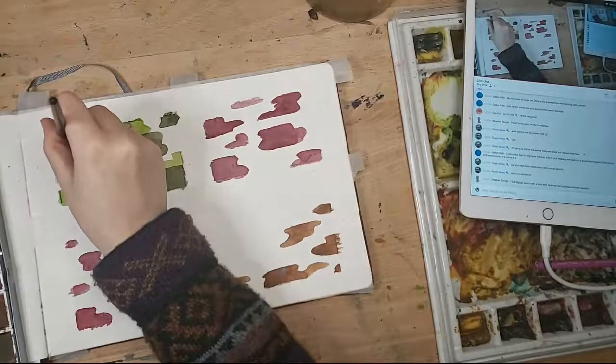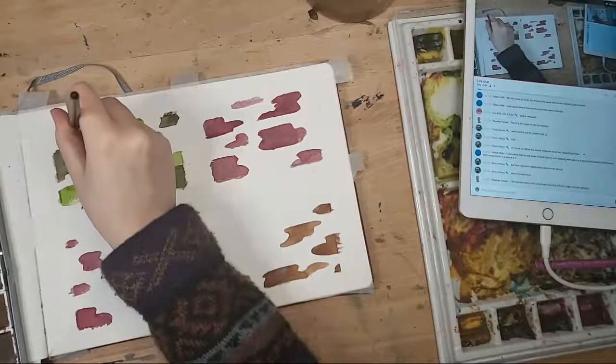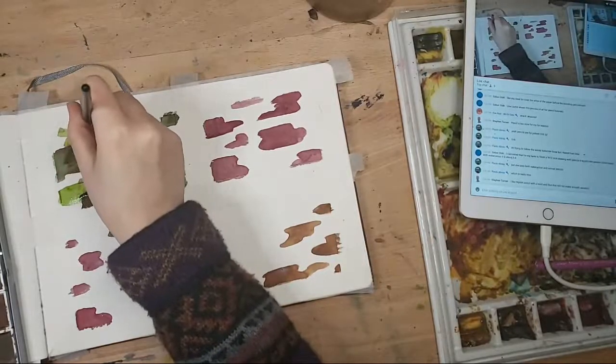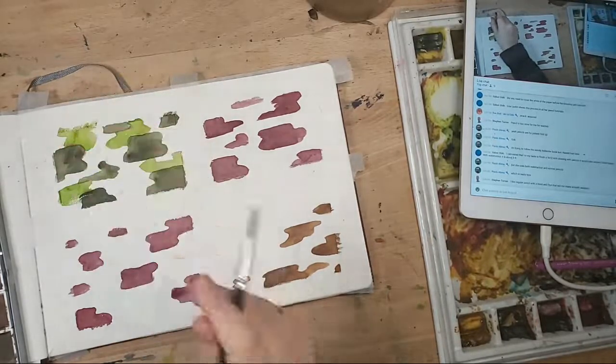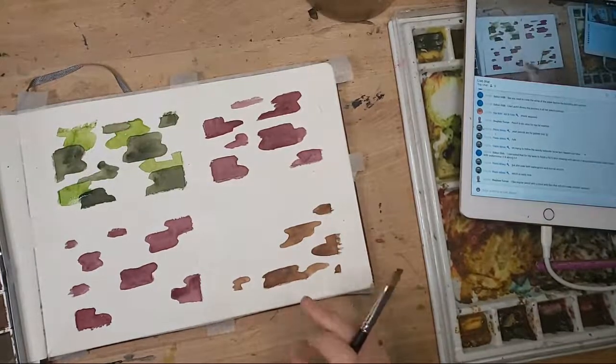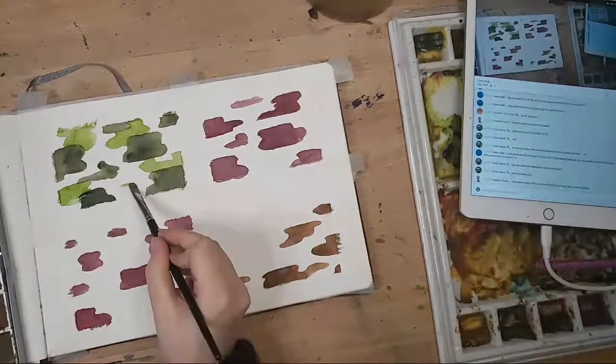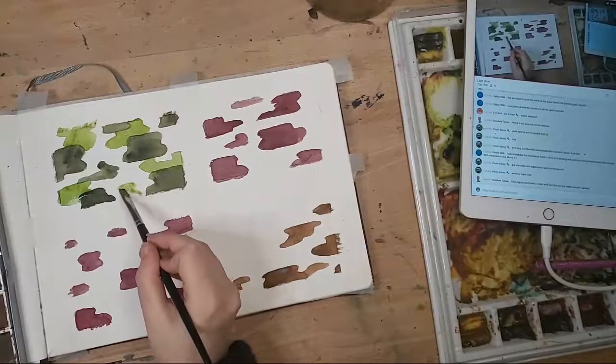If you mix your watercolor up first and then wait and then paint the paper, pre-wet it, you'll end up with smoother washes.